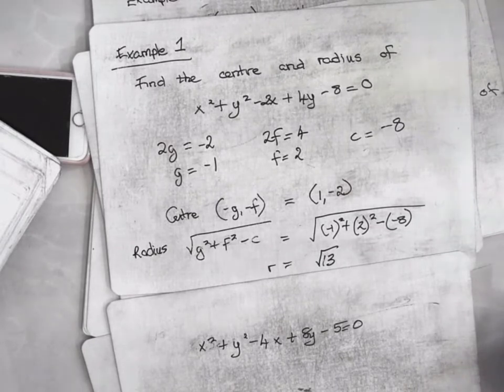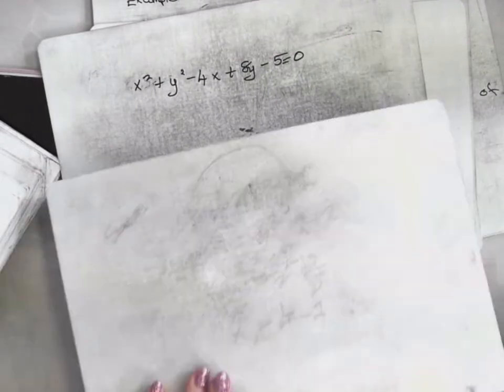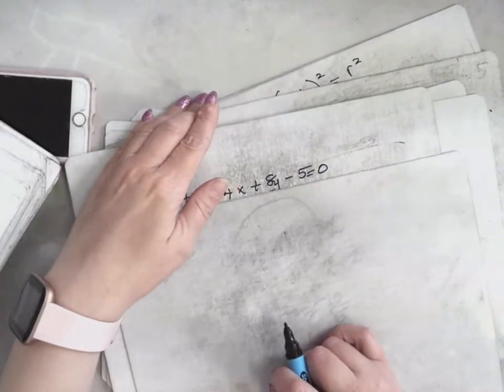Done? What did you get for the centre? 2, minus 4. What did you get for the radius? 2 squared plus 4 squared is 25. Square root of 25, 5. Anyone need me to work any of that out? Okay, I think I'll keep going, if that's okay. Right, we're all fine so far.